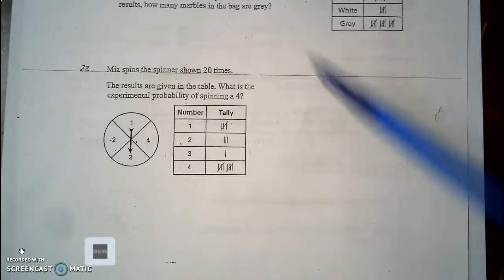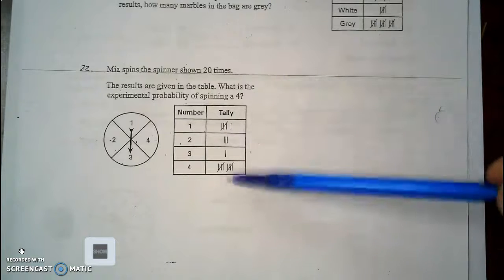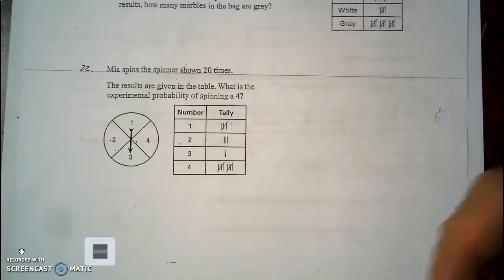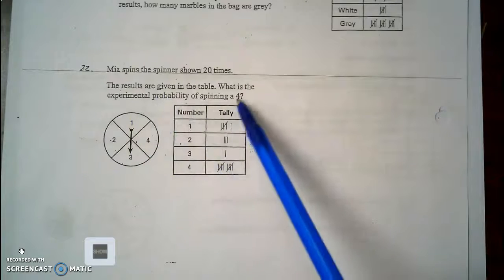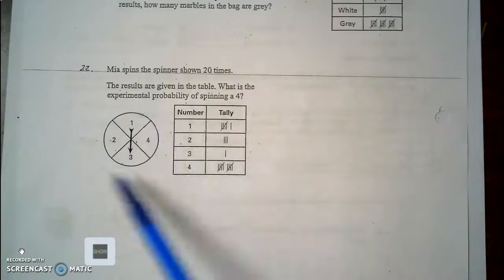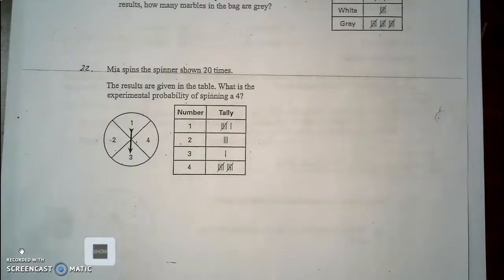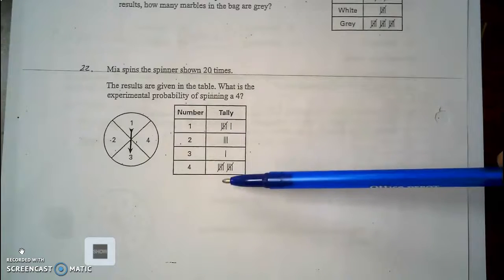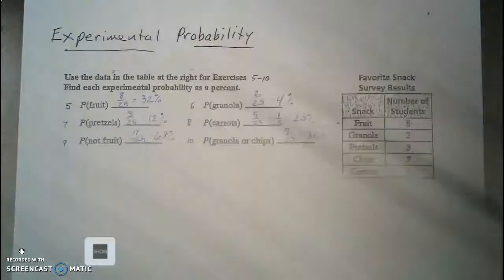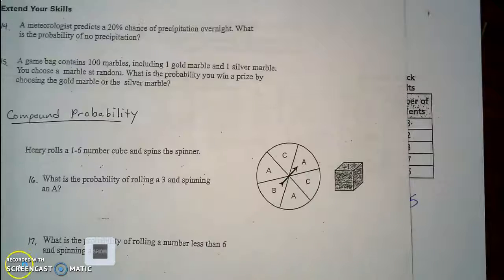It looks like an experiment took place. They spun it 20 times. Those are the results. Now notice it says, what is the experimental probability of spinning a 4? Not the theoretical probability, because that's just 1 out of 4. You're going to use the results of this experiment to answer that question. As always, message me if you have any questions.